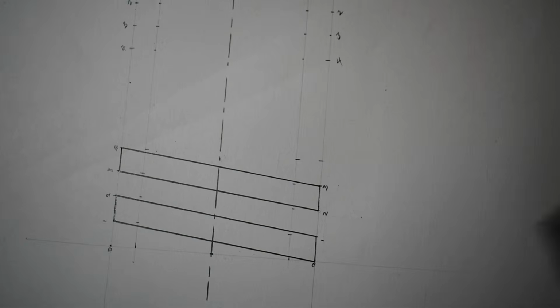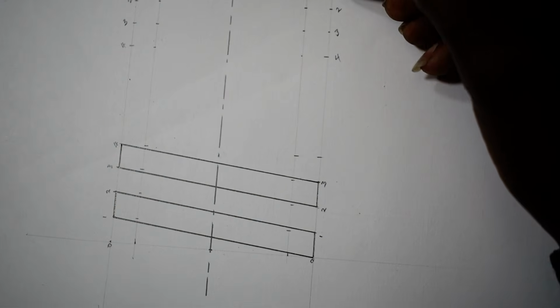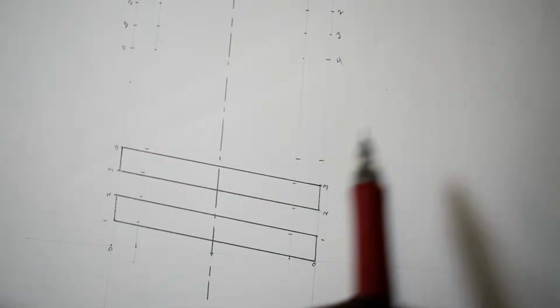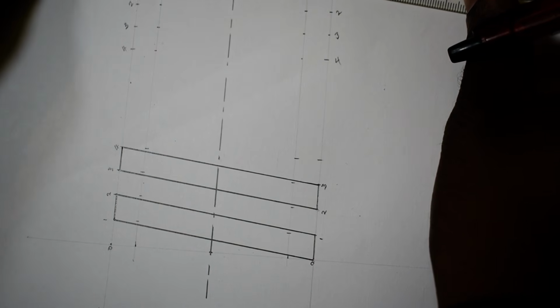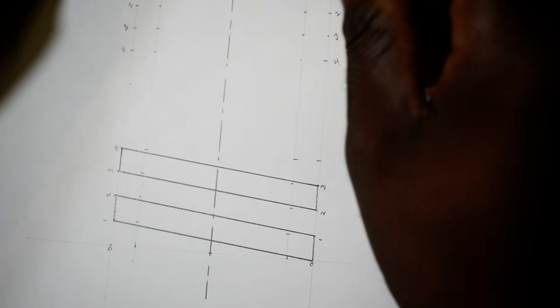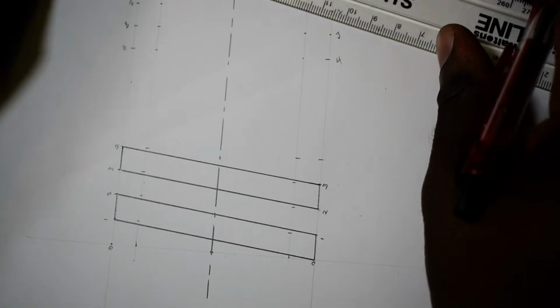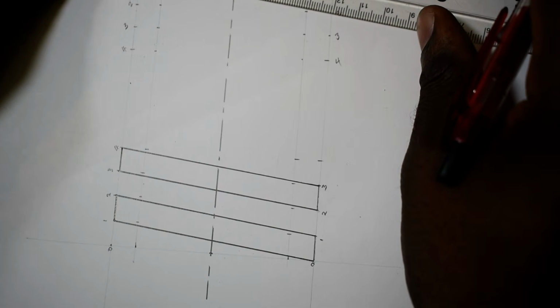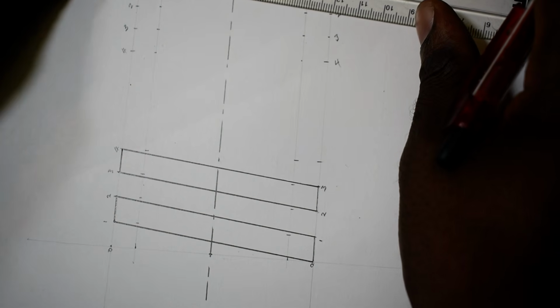So now remember, this thread must land on your what? On your right hand side. So I'm going to join point 1 with point 0. Remember here we started with 0 to 1, isn't it? So at the end it should be point 1 to 0, using your 30mm ruler. So from point 1 solid to 0. You get it? Then from point 2 to point 1.